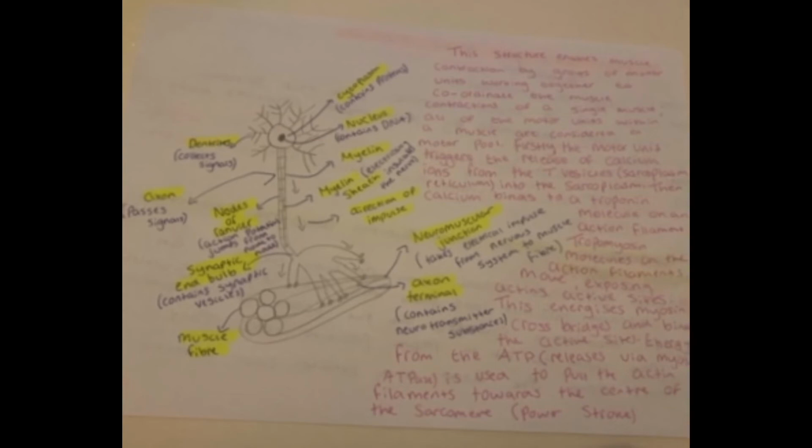This energizes myosin cross bridges and they bind the active sites. Energy from the ATP, which is released via myosin, is used to pull the actin filaments towards the centre of the sarcomere. This is the contraction within the muscle fibre, and this is known as a power stroke.